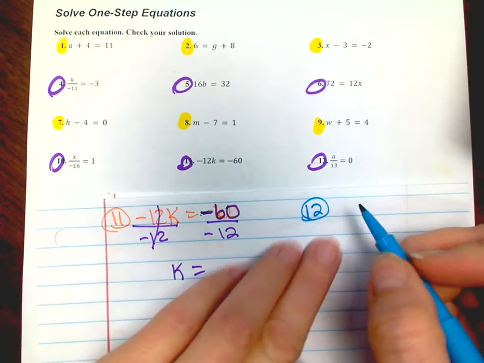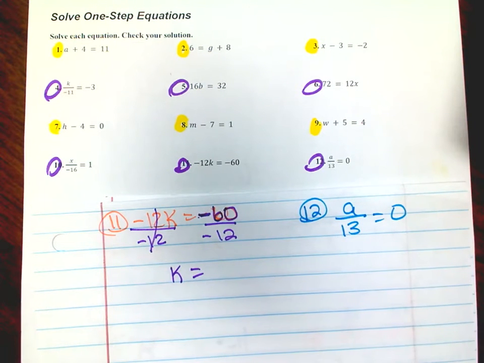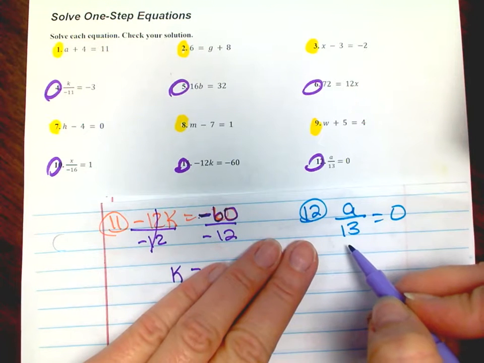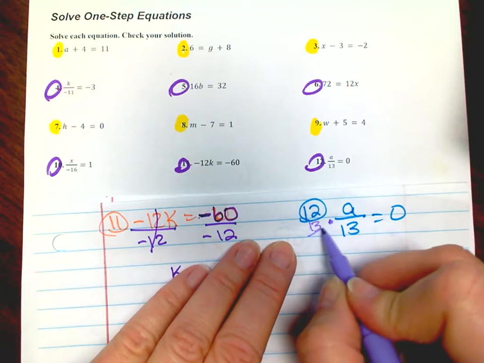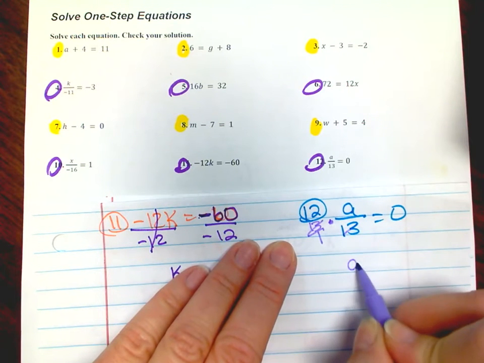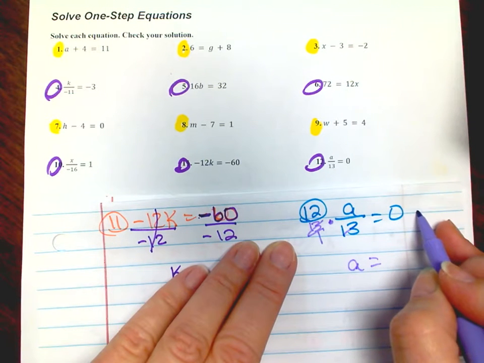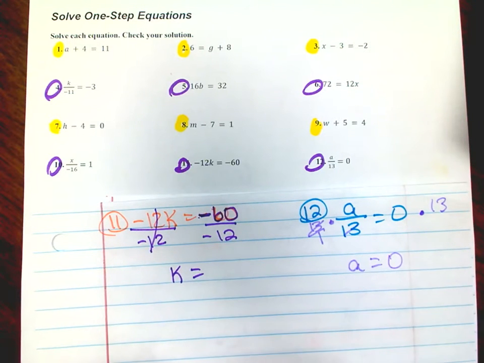Number 12. A divided by 13 equals 0. Find your variable. Ask what is it doing to the number. It's dividing. So to get it off of the variable, I need to multiply. Cancels out. Leaves me with a. Whatever I do to this side, I must do to this side. Multiply by 13. 0 times 13 is 0.